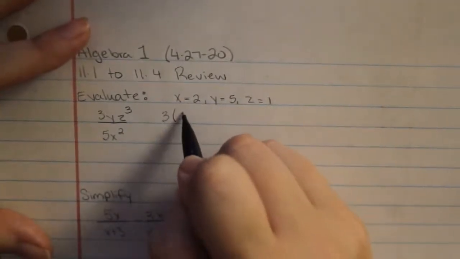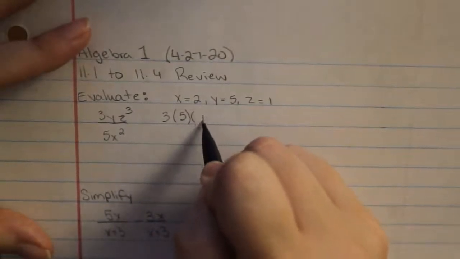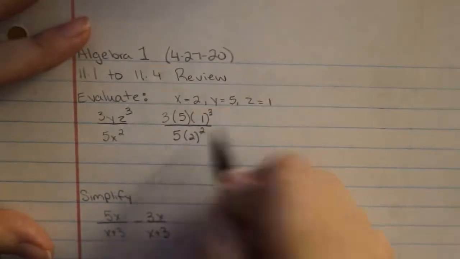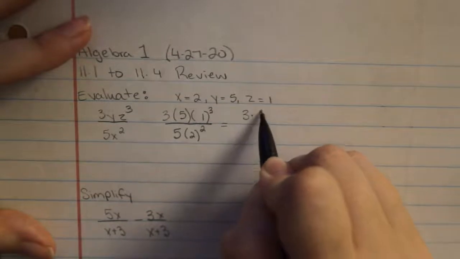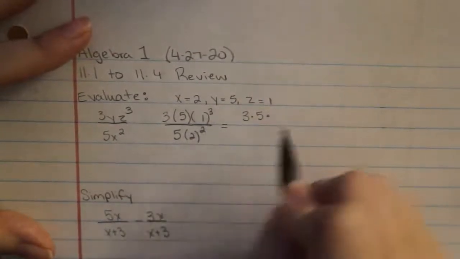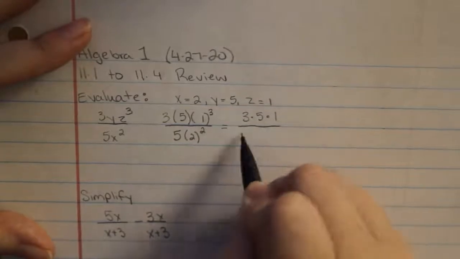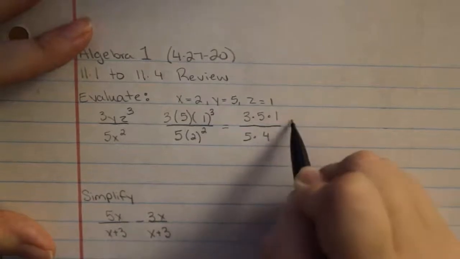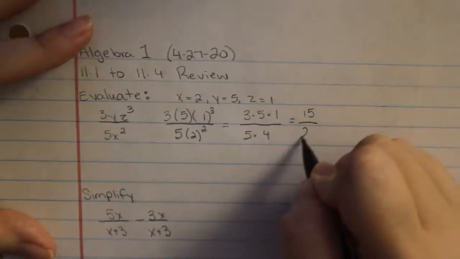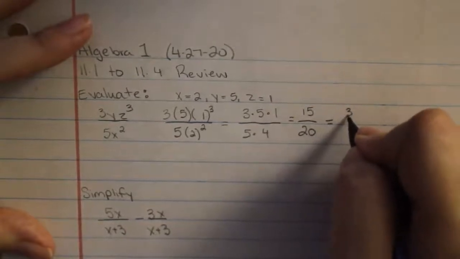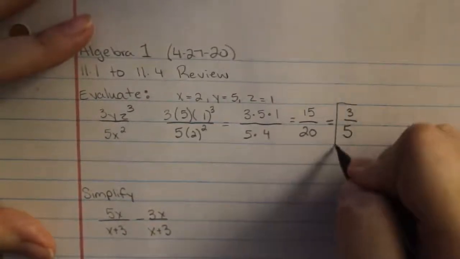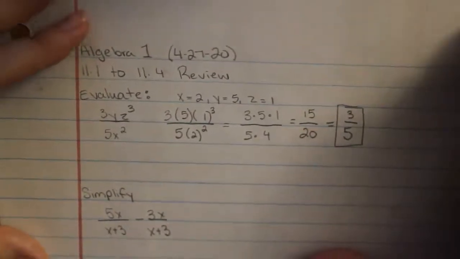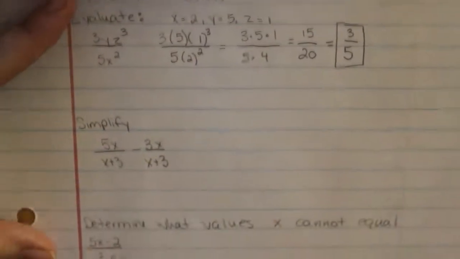So I've got 3 times y, which is 5, times z, which is 1 but it's cubed, over 5 times 2, but it's squared. So this is 3 times 5 times 1 times 1 times 1, which is 1, over 5 times 2 times 2, 2 times 2, which is 4. So this is simply 15 over 20, which we can then simplify down into 3 over 5. So that would be our final answer here. I will probably have both options like that there just in case. Okay, let's move on to our next one.